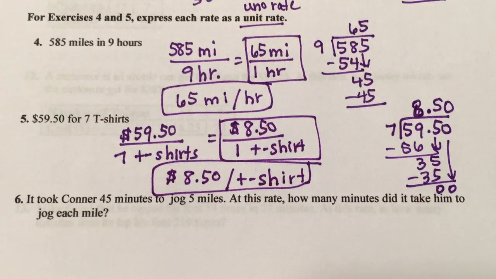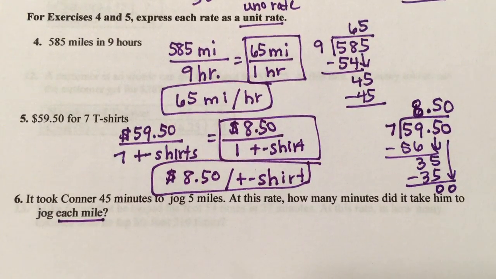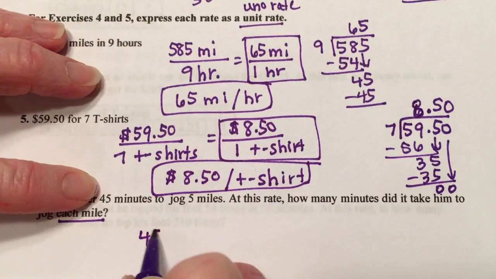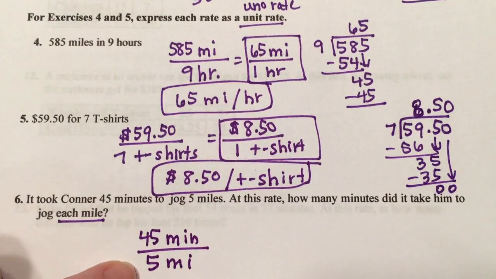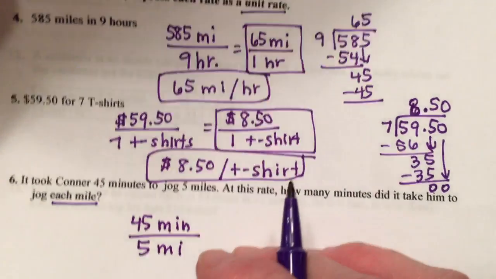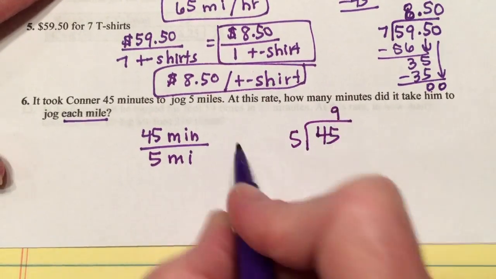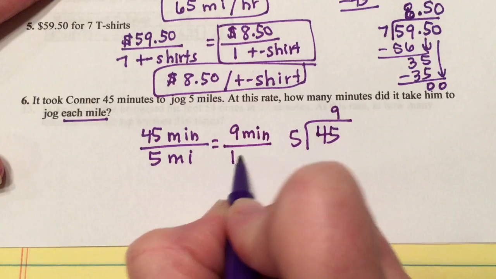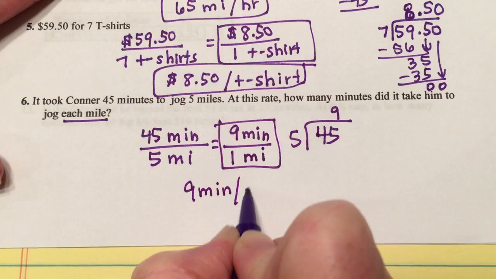Number 6, it took Connor 45 minutes to jog 5 miles. At this rate, how many minutes did it take him to jog each mile? So each mile is just another way to say 1 mile. So I start by writing my ratio, 45 minutes over 5 miles. And then for 1 mile, I'm going to find a unit rate. So I'm going to divide 45 by 5, which goes 9 times. So what does that mean? 9 minutes for 1 mile. Or 9 minutes per mile.